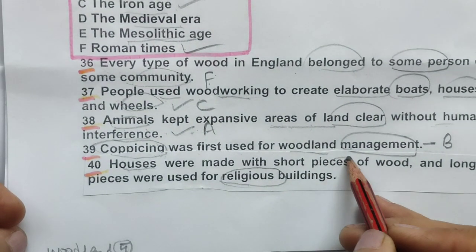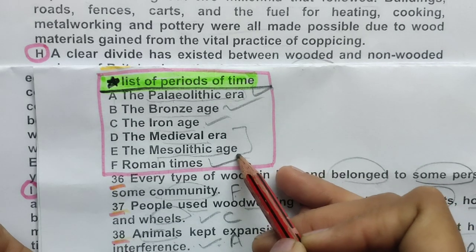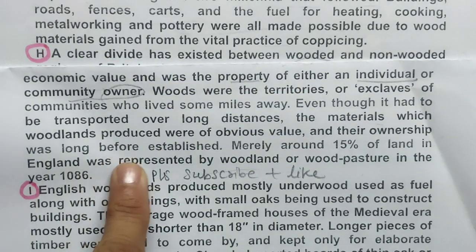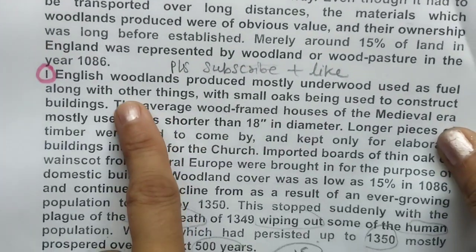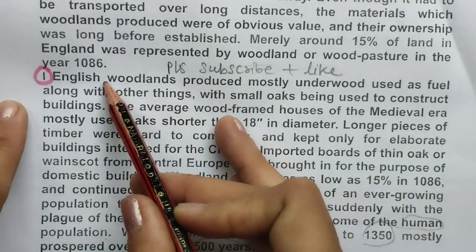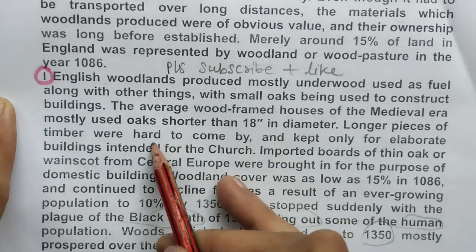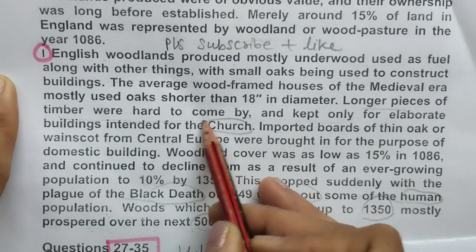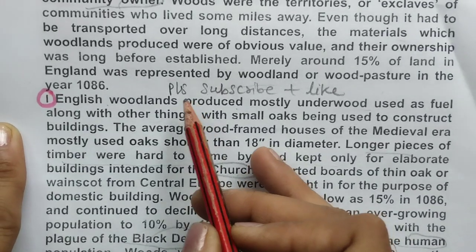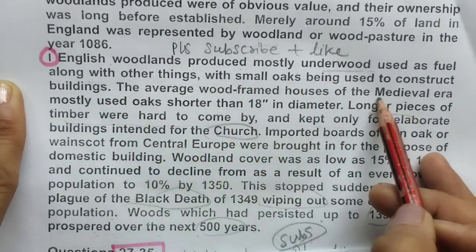Now this is left. Okay, so these two ages are left. So next paragraph we can read it. Here nothing is there. So the next last paragraph is also: English woodlands produce mostly underwood fuel, but I am looking for any longer pieces of timber had come. Church is also there. So what they are talking about, underwood used as fuel, medieval era.